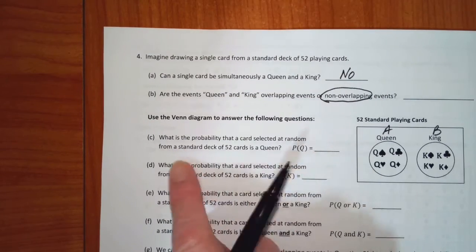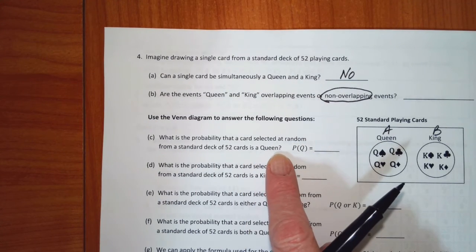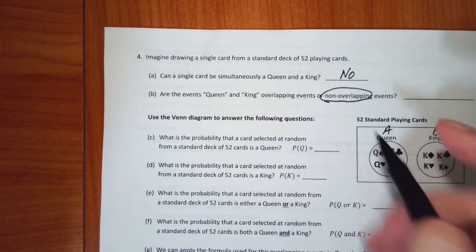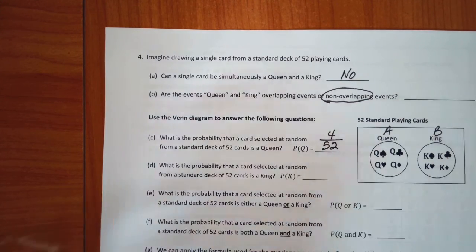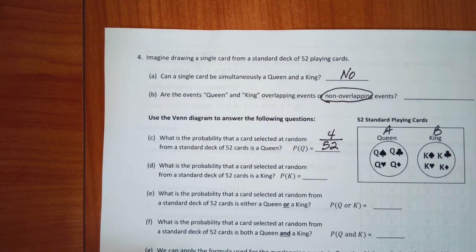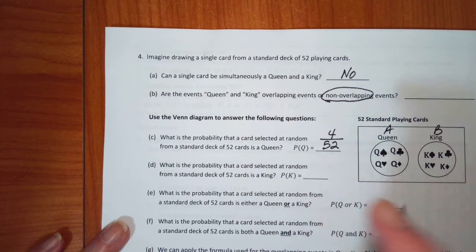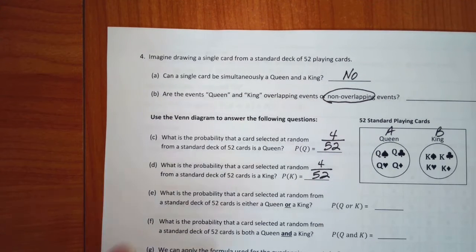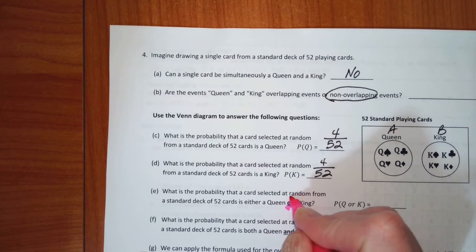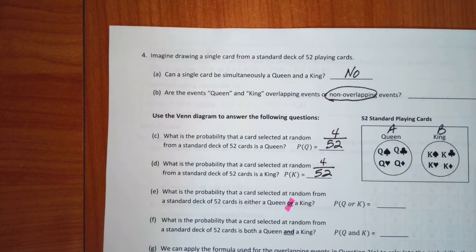Okay, well, what is the probability of selecting a queen? P of Q, well, there are 4 queens out of the 52. What is the probability that it's a king? It's the same thing. There are 4 kings in the 52 cards. Now this is really important. What we're talking about here is the probability of a king or a queen.